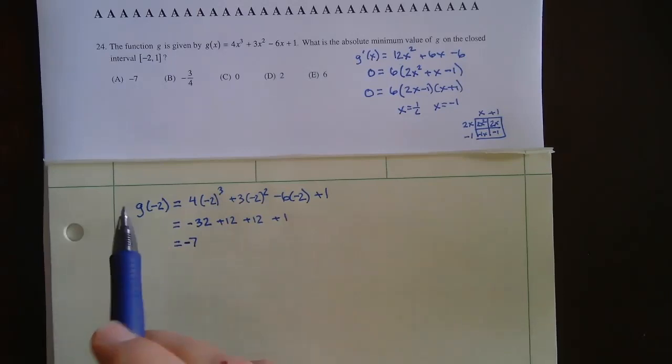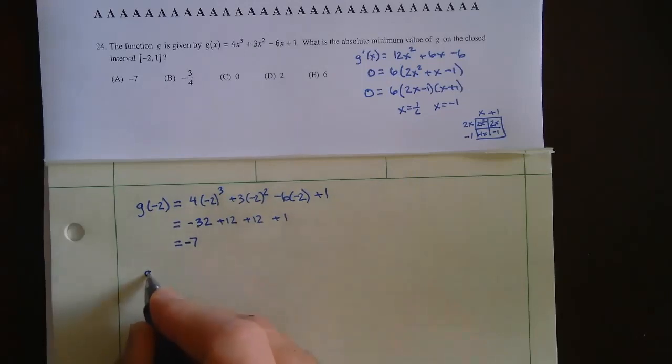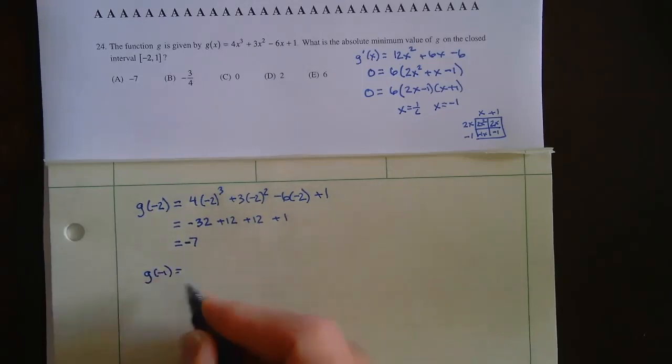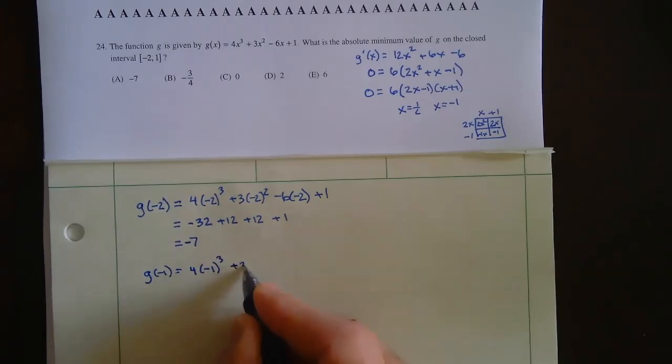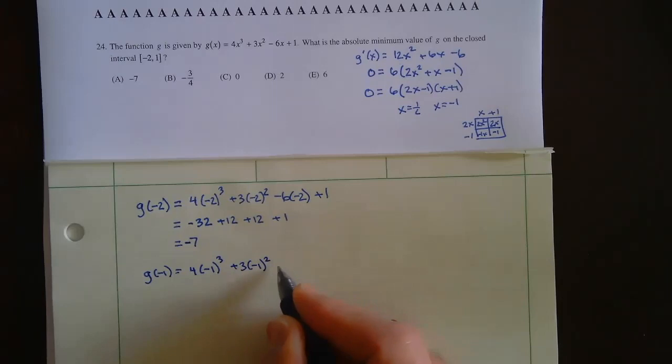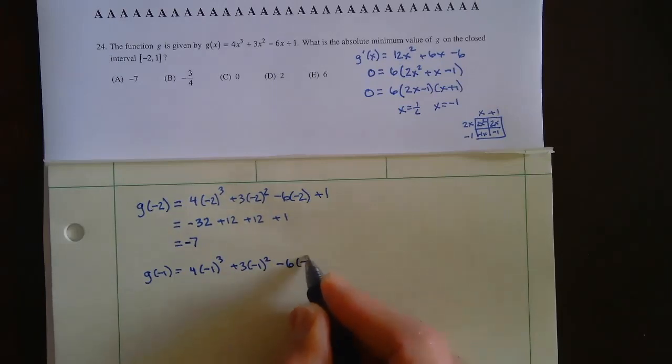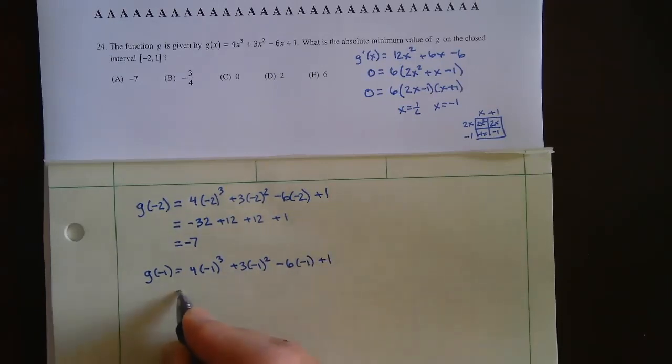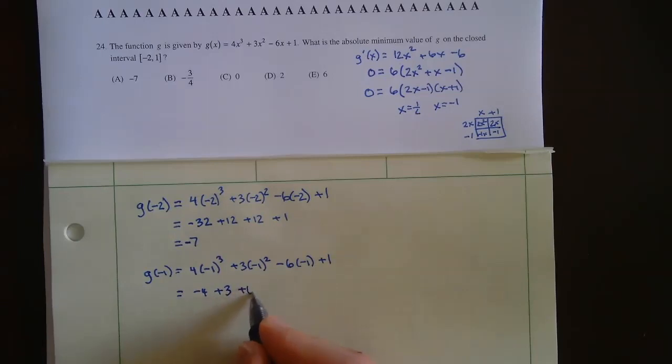And then let's do g of negative 1. This would be 4 times negative 1 cubed plus 3 times negative 1 squared minus 6 times negative 1 plus 1. So that'd be negative 4 plus 3 plus 6 plus 1. These two, negative 1 plus the 1, would cancel out. So we'd be left with 6.